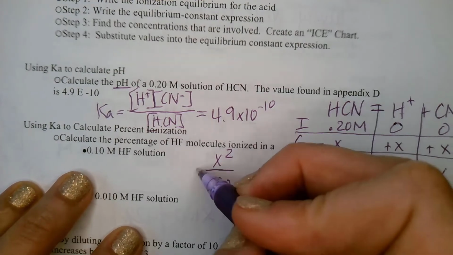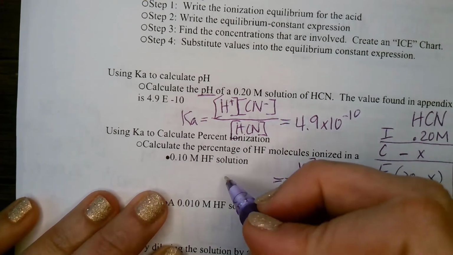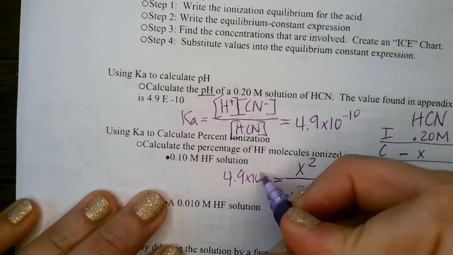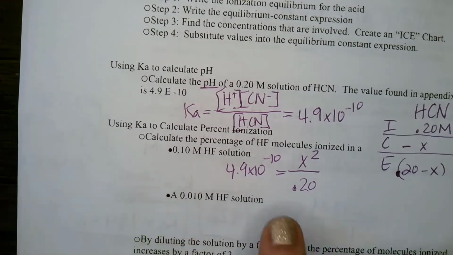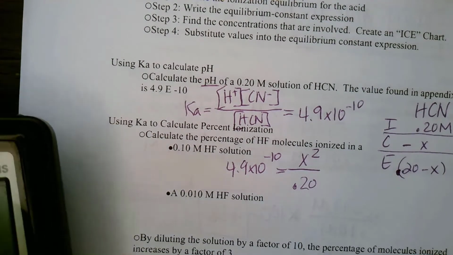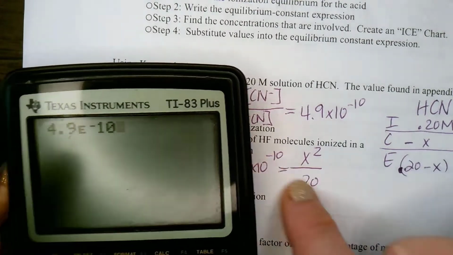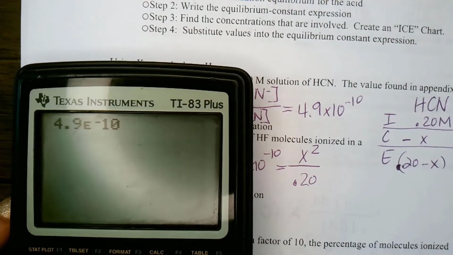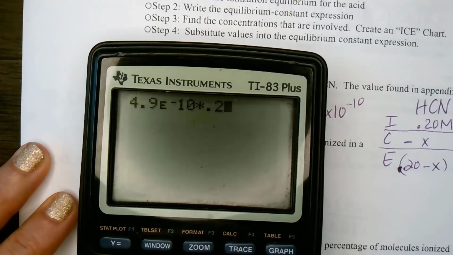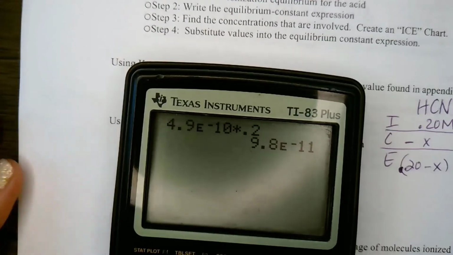So X squared over our initial concentration of 0.20, and then set that equal to 4.9 times 10 to the negative 10th. And let's solve for X. So I need to do 4.9 times 10 to the negative 10th, so we're going to cross multiply here, times 0.2.